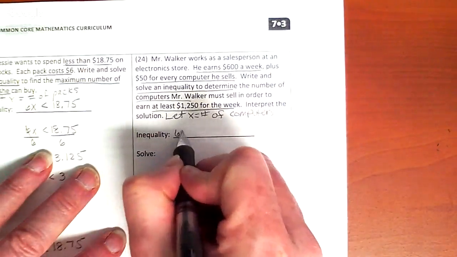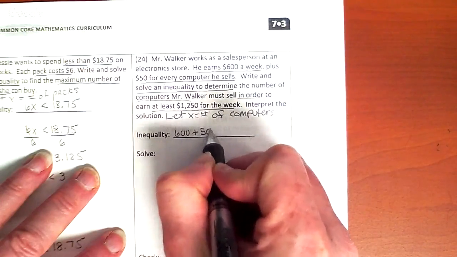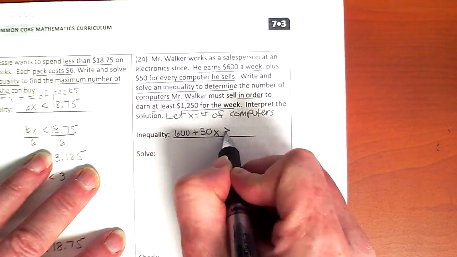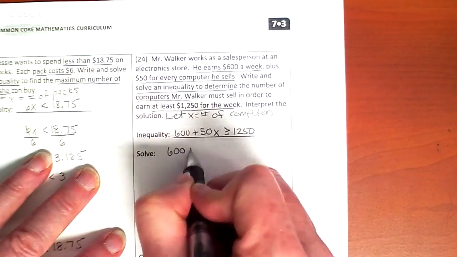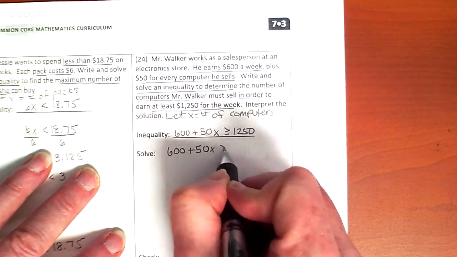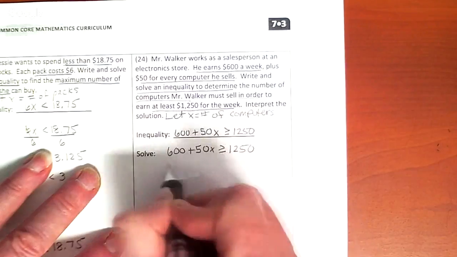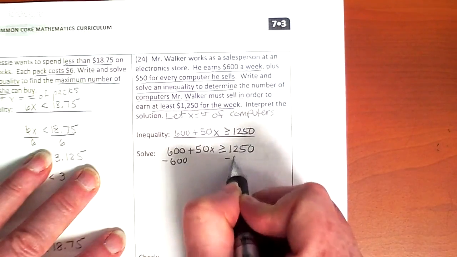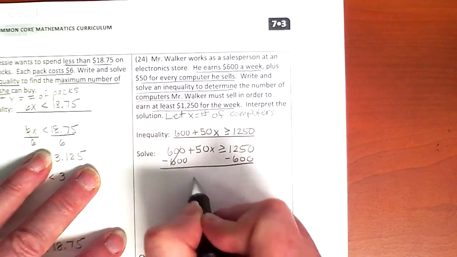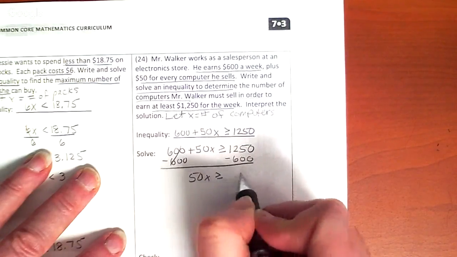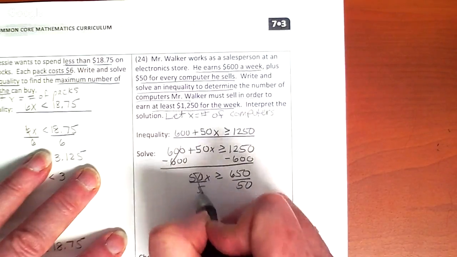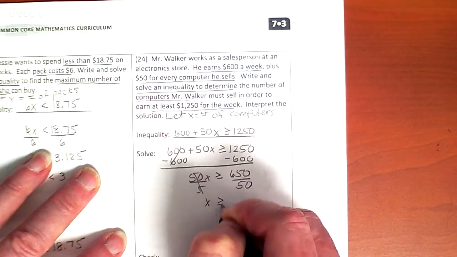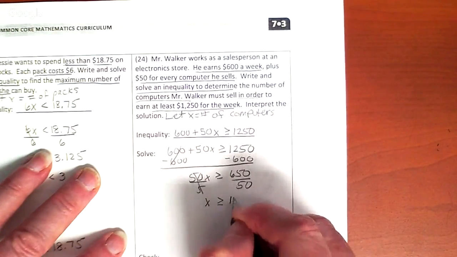So he earns $600 a week plus $50 for every computer. He wants to earn at least $1,250. So 600 plus 50x is greater than or equal to 1,250. So subtract 600 from both sides. 50x is greater than or equal to 650. Divide both sides by 50. And x is greater than or equal to 13.